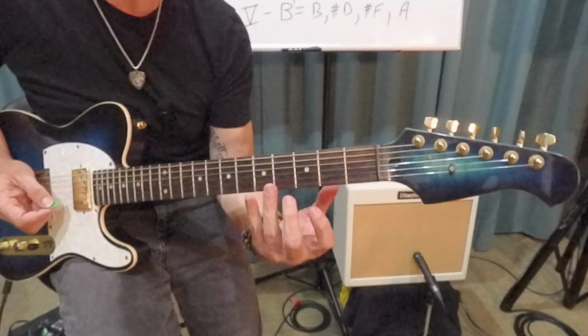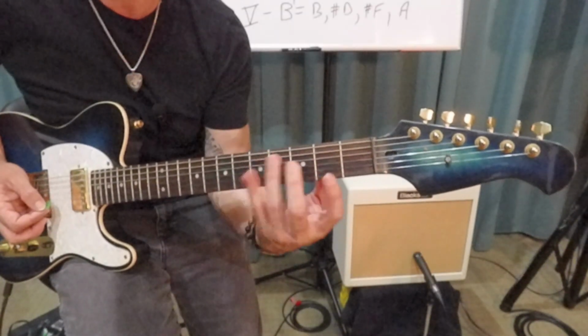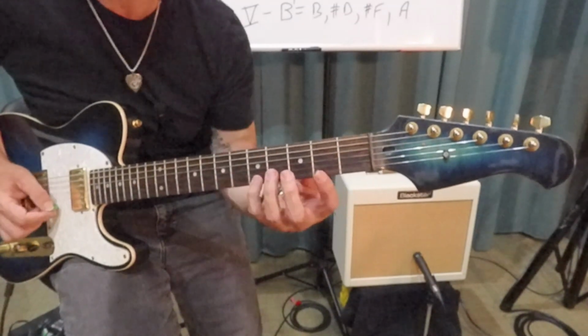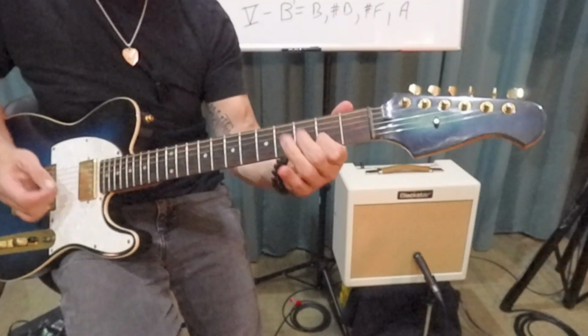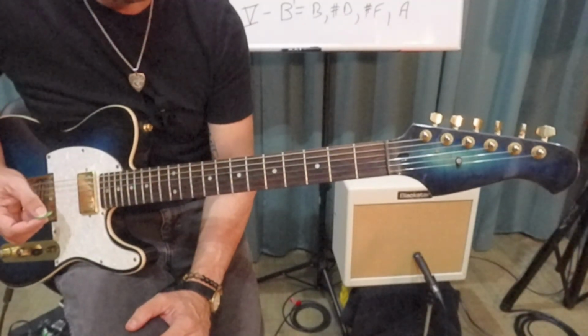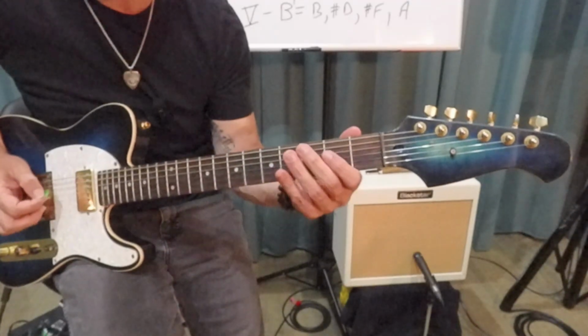And kind of end your lick off in this A major pentatonic area, or kind of F sharp, but F sharp minor, but A major, that's for your tonality. So that's kind of, you know, one of the licks that I like to use over the 4-chord.